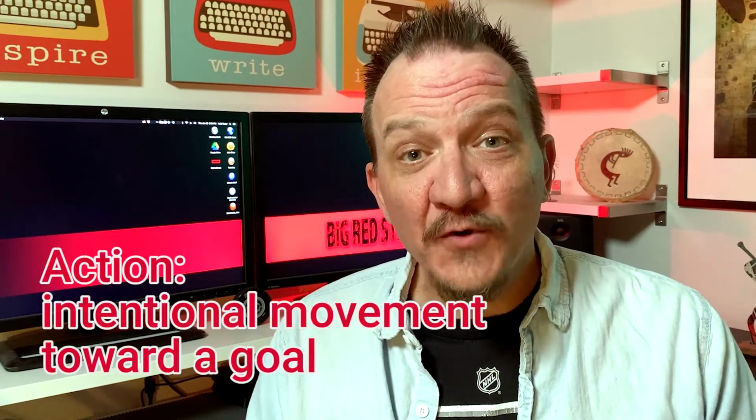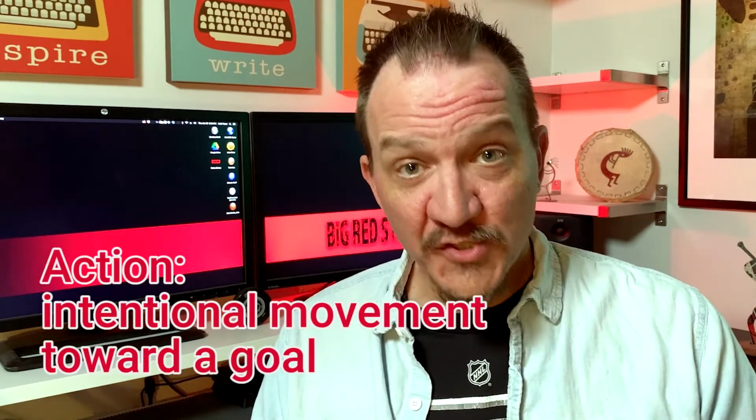First, let's take action. Action is purposeful movement toward a goal. So a character is wanting to do something and they do it. We know they want to do it, they go do the thing. That's really all it is. There's a goal and the character is moving toward it intentionally. They're going after it. So in this sense, they are choosing to engage.